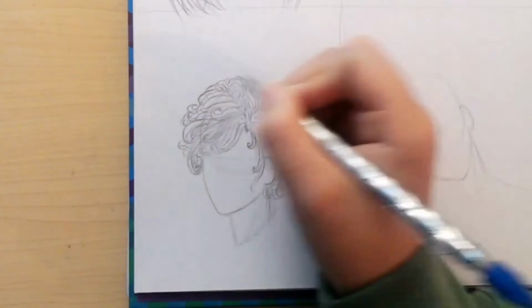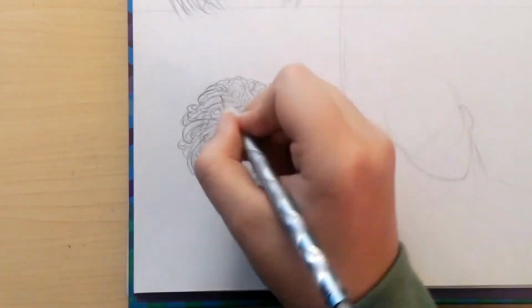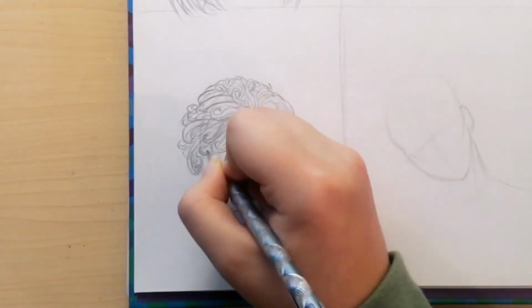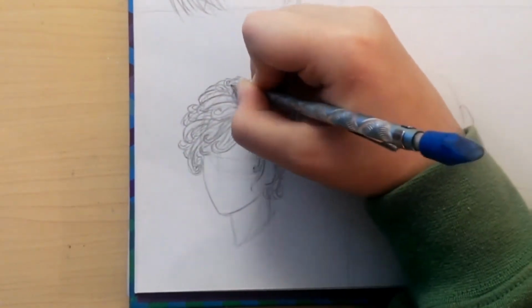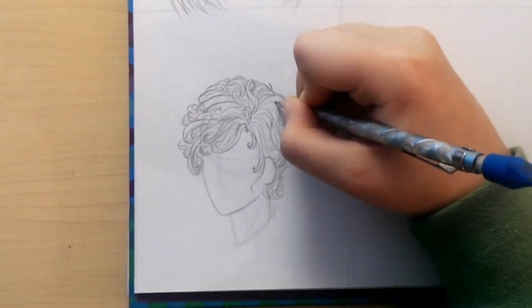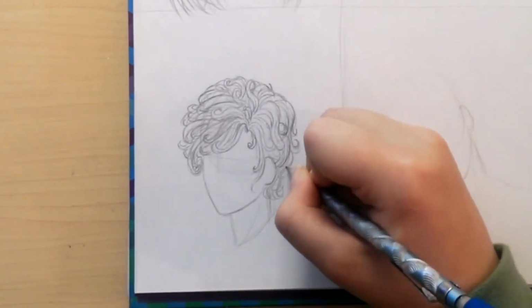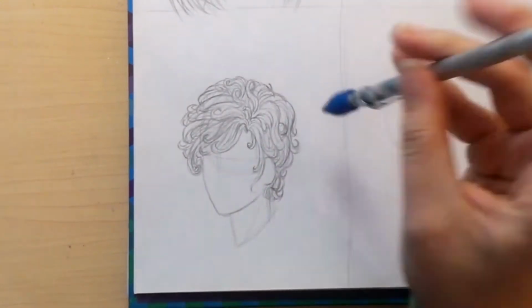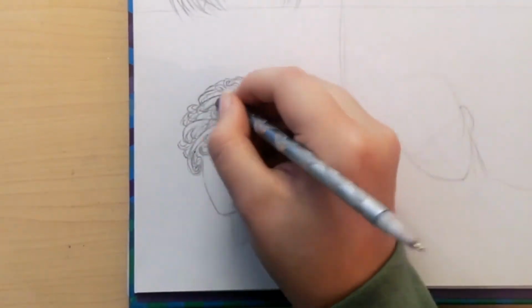And when it's short like this, there's not really much flow. The only flow, I guess you could say, is that it does branch out from the part. I made it sort of a side-swept bangs kind of idea, and so they come out of there. But other than that, they start to sort of curl in all different kinds of directions.